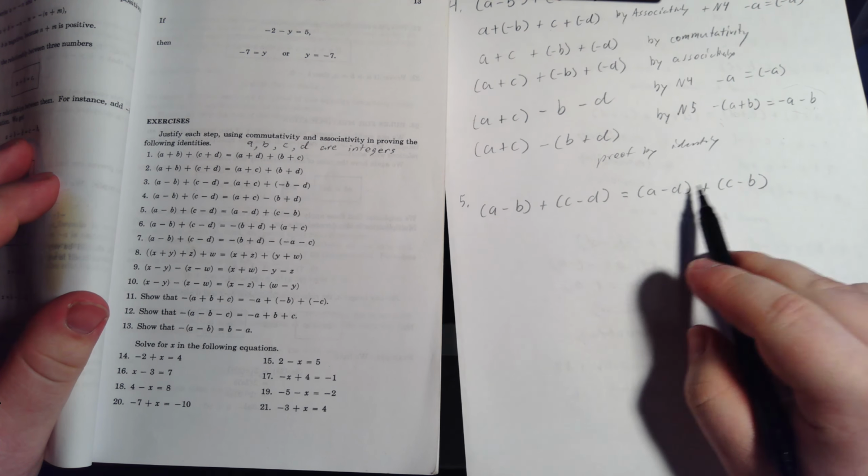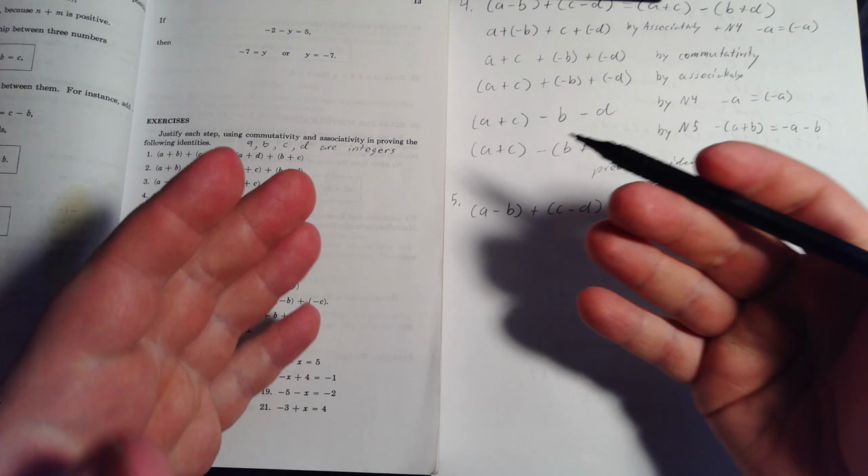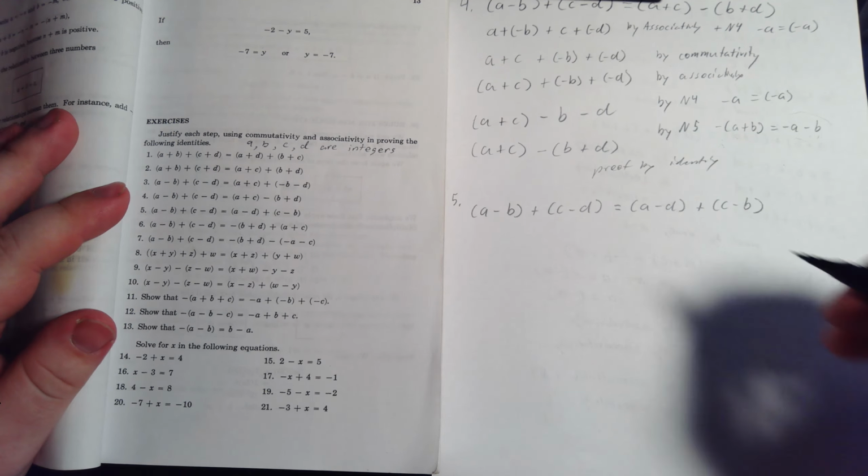So again, we have a different ordering, but let's just follow the exact same procedures as we have been before.